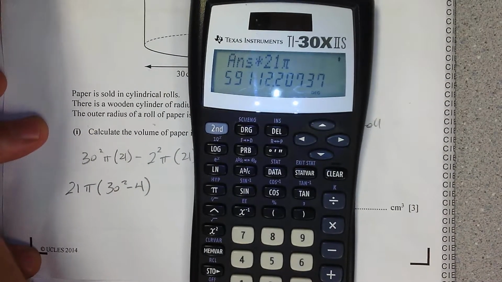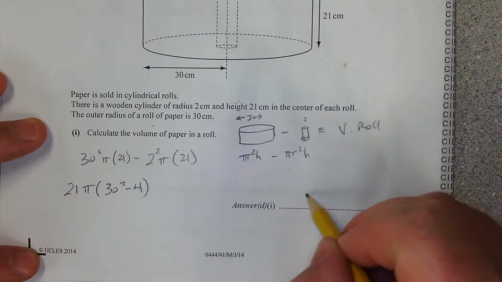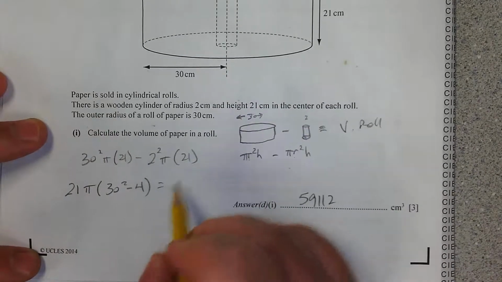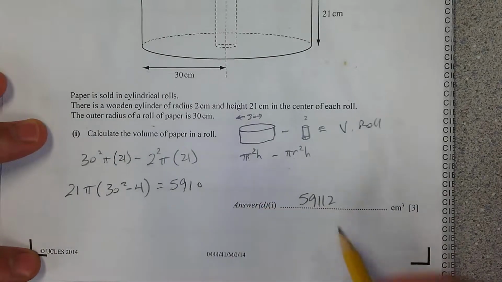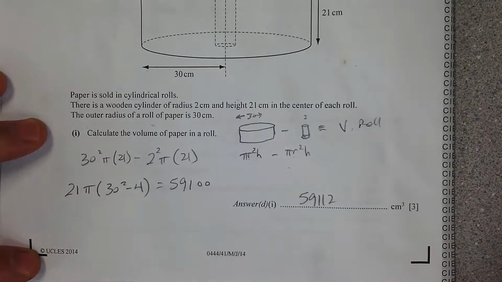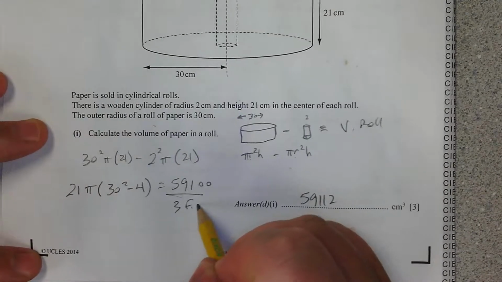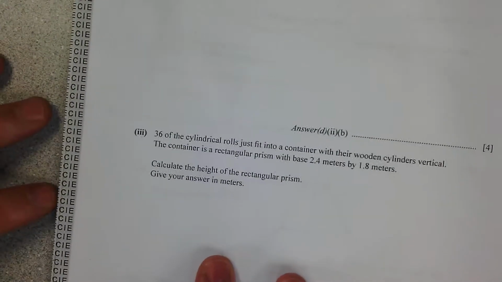Let me see here. We're going to do 3 significant figures. So that's going to be 59,112. That's not 3 significant figures, so I'm going to go ahead and write it out like that. In 3 significant figures, it would be this. So this is 3 significant figures, and I'm going to write that little note there. All right, there we go. So that's 3 points worth right there.